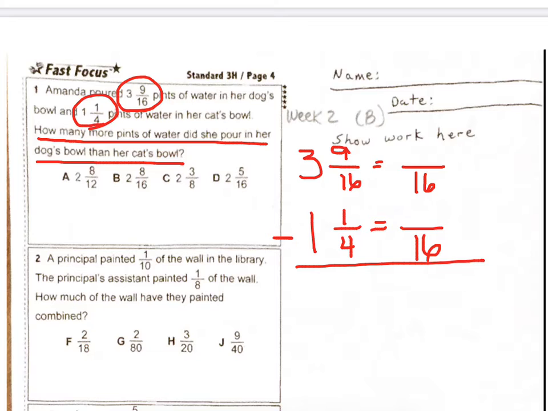So 16 is my least common multiple. So now I have to look and I have to see. 16 already equals 16, so that means 9 is going to equal 9. So that one does not change. 9/16 is equal to 9/16. But 1/4 does not equal something over 16 unless I multiply it. So what can I multiply 4 by to get 16?